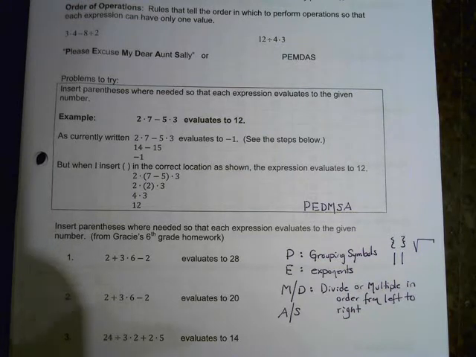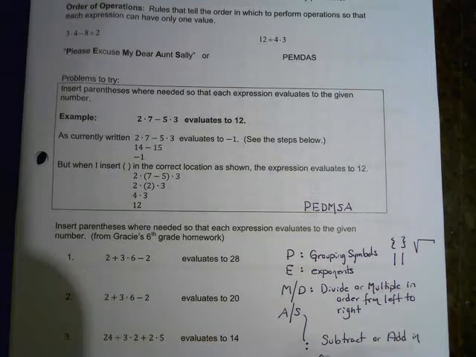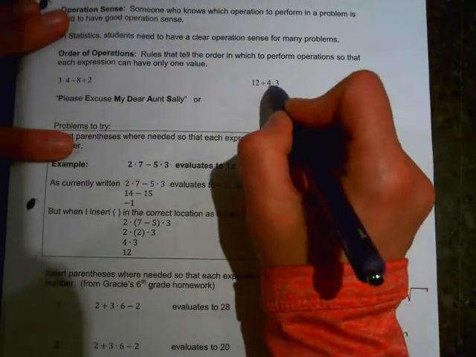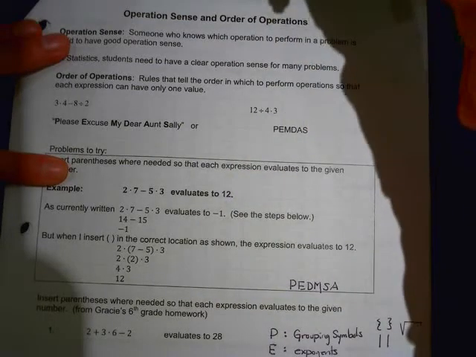And then this one too. So you're going to subtract or add in order from left to right. Whatever comes first. Okay? So for this one, you're not allowed to flirt with multiplication because you've got division, right? So you're not allowed to flirt with multiplication. You're going to divide first.